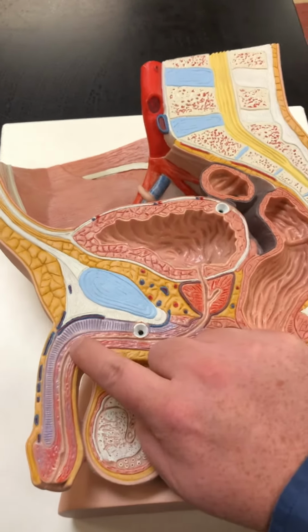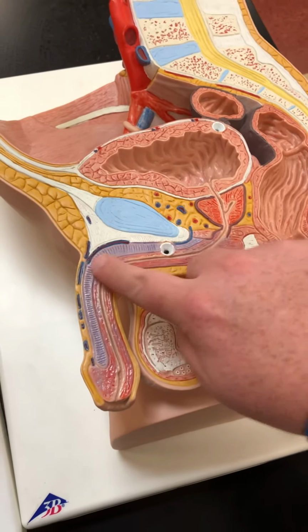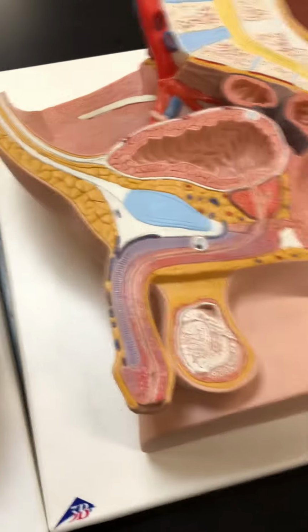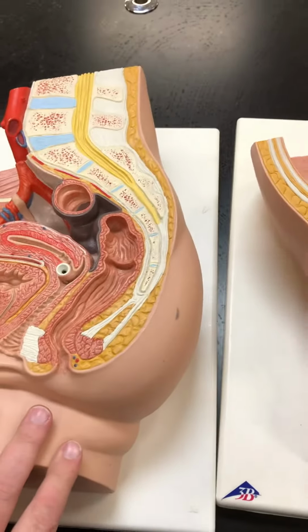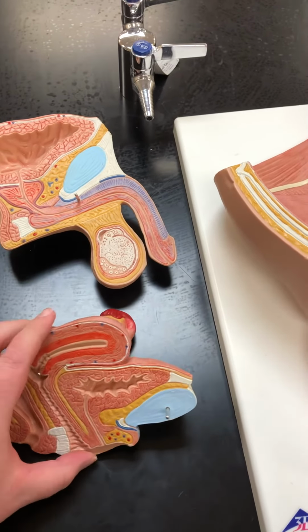And then we have the penile urethra, which is basically all along the penis from the end of the membranous urethra until we reach the external urethral orifice. And those are all of the portions of the urinary tract that we need to know on the female and the male model. We can see those same structures here, of course, on the little pieces that pop out.